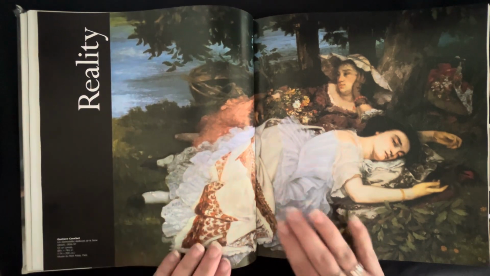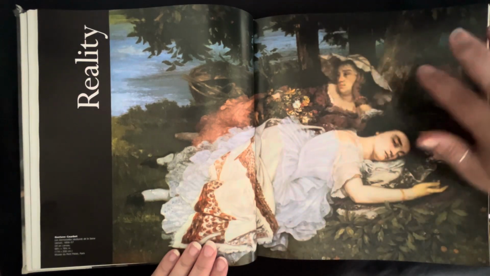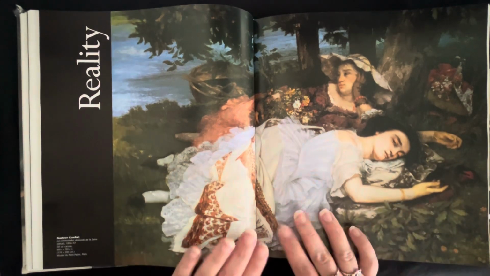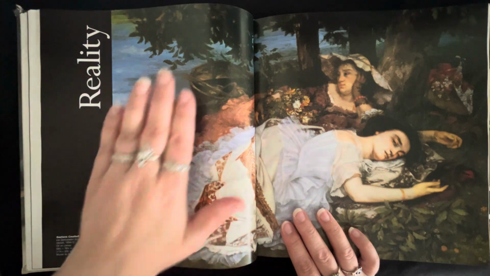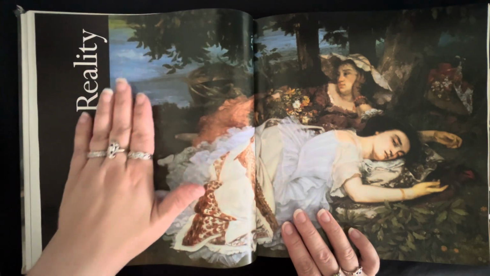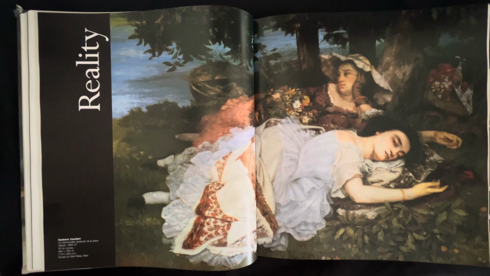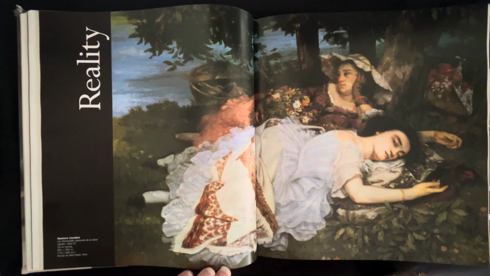Today we're going to be continuing as we read and flip through the book of modern painting. We'll pick up where we left off on our last video, which means that we're going to be starting with realism and reality.